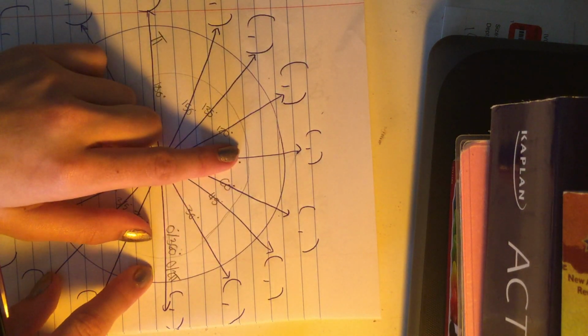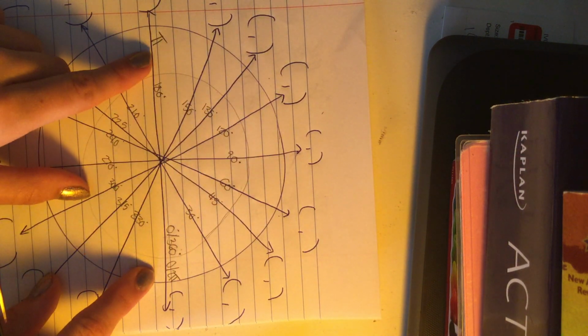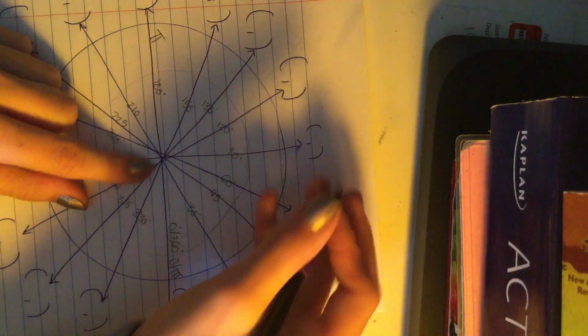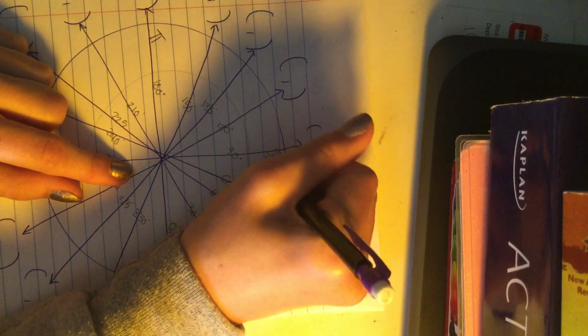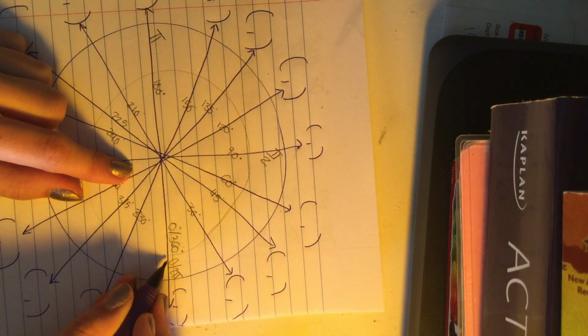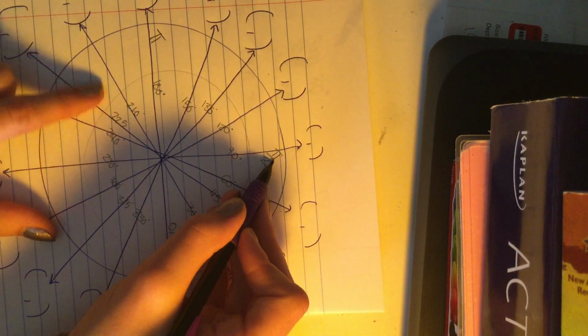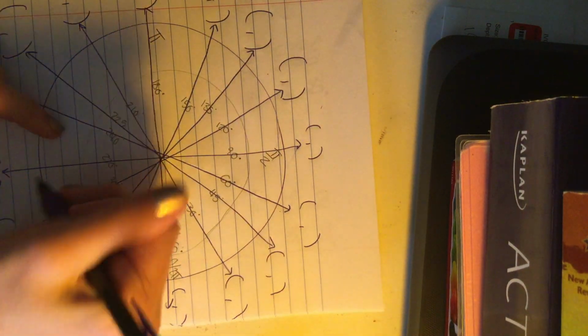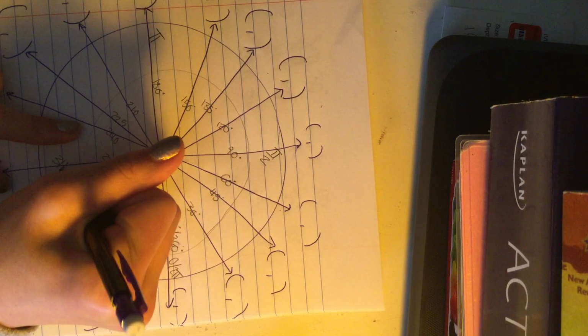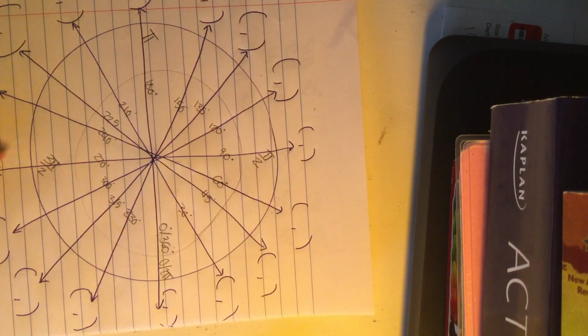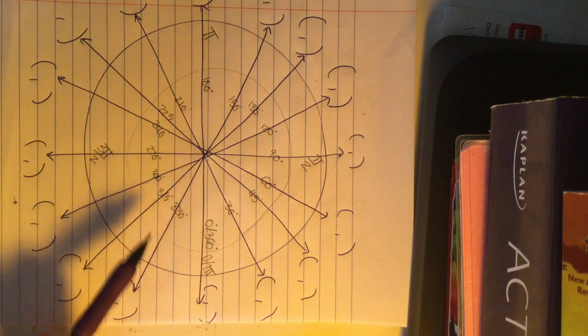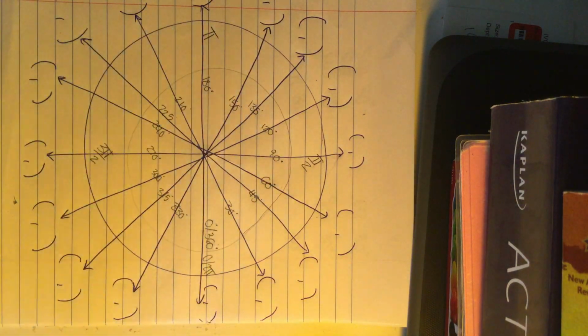So a fourth, or halfway to pi, would be pi over 2. So you have 0 pi over 2, 1 pi over 2, 2 pi over 2, so this would be 3 pi over 2. Okay, so those are your first 4 radians.